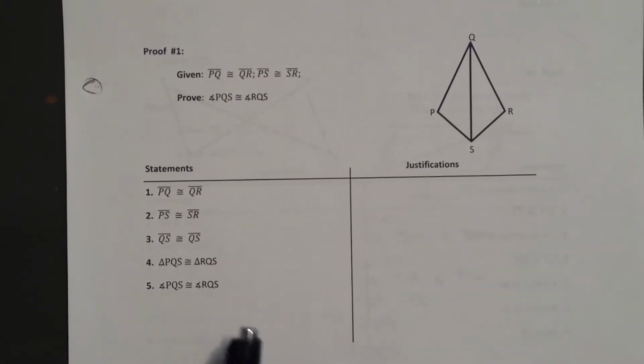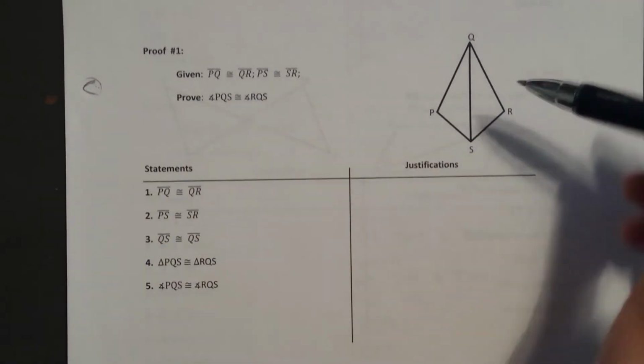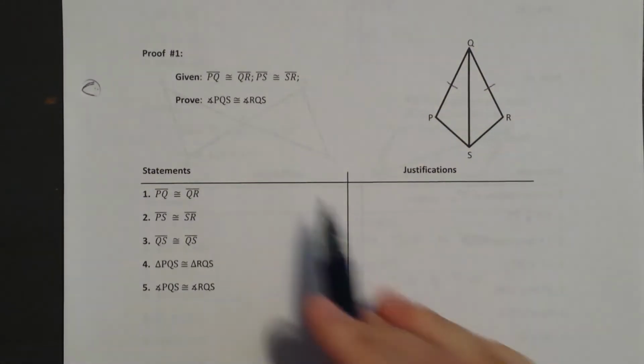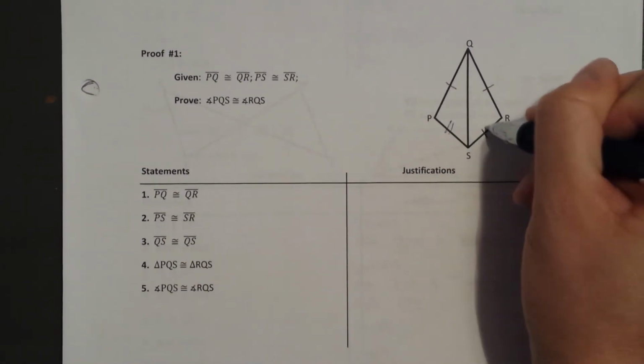So for this proof here, we're given that PQ is congruent to QR, so I'm going to go ahead and mark it on my picture, and I hope you did that on the quiz today. PS congruent to SR.